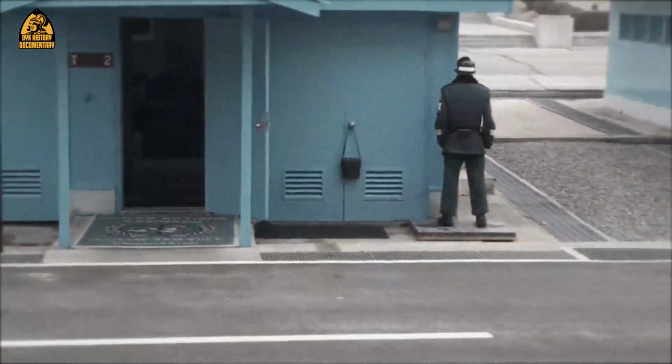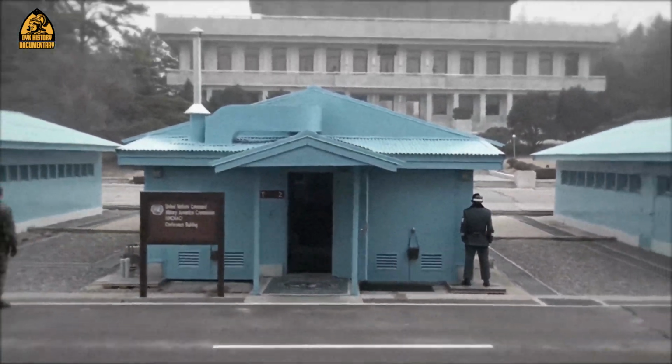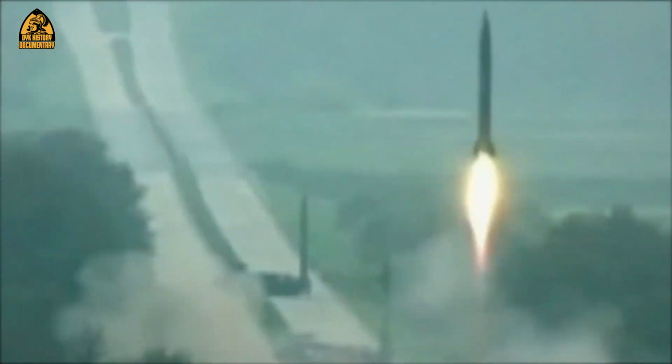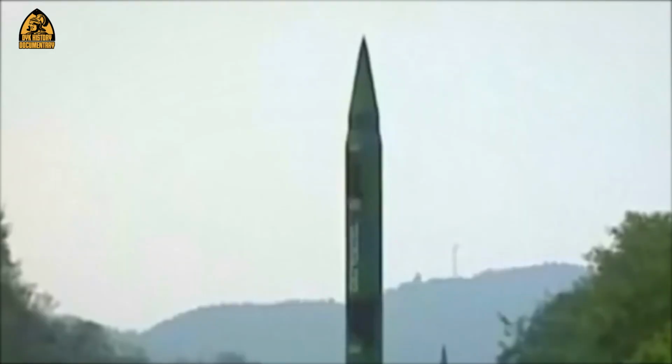The Korean War's legacy is still evident today. The DMZ remains one of the most fortified borders in the world. Occasional skirmishes and nuclear tensions on the peninsula continue to pose significant challenges to regional and global security.